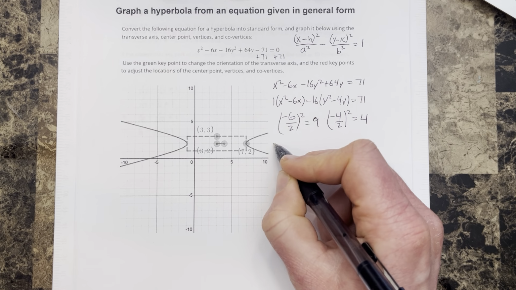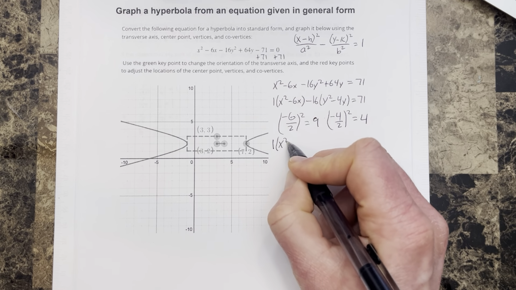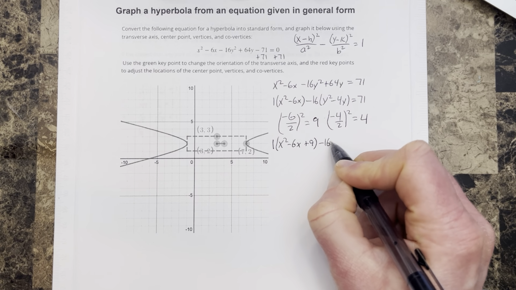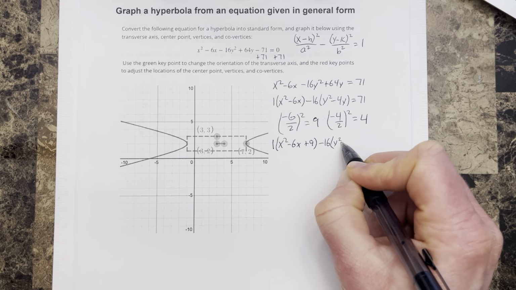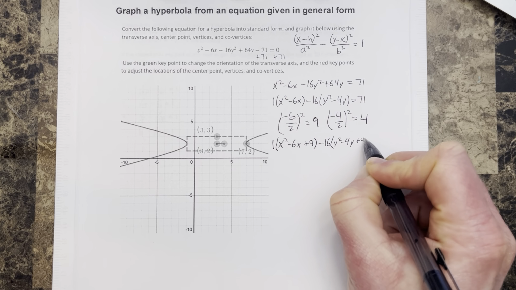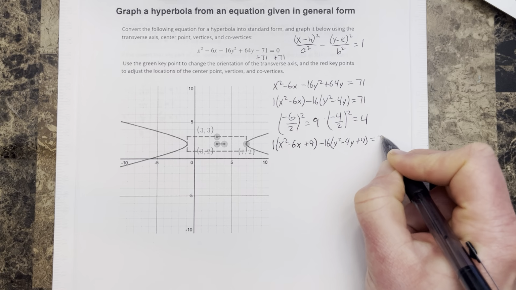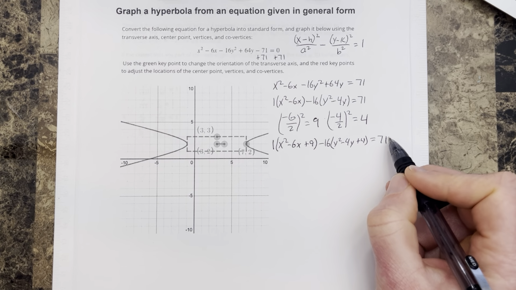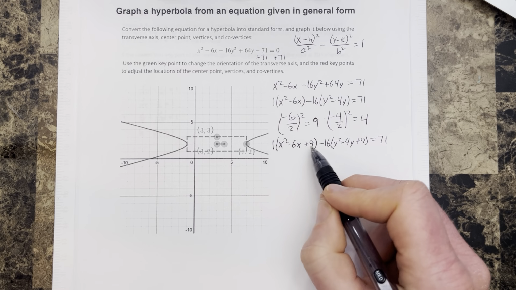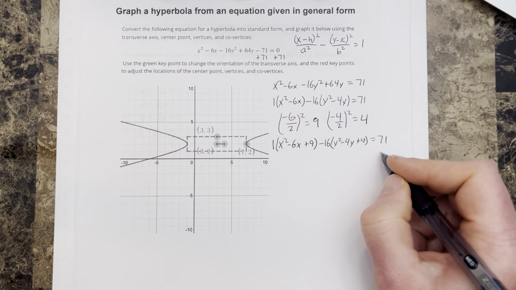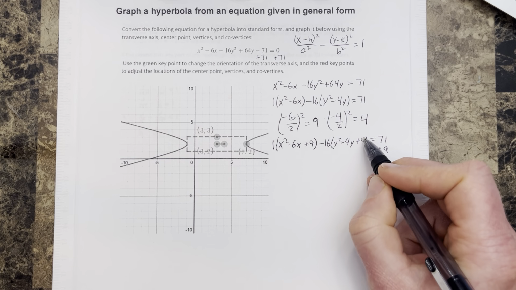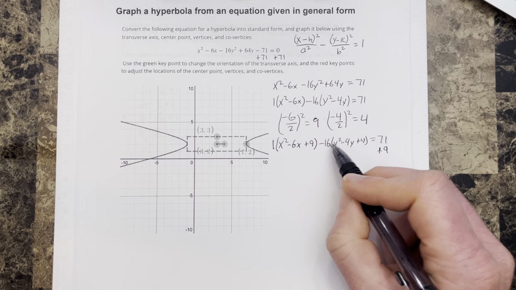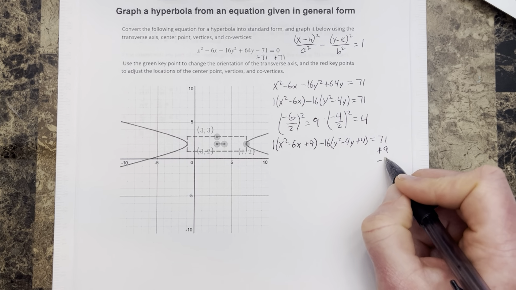So you end up with 1 times (x squared minus 6x plus 9) minus 16 times (y squared minus 4y plus 4), and that's all equal to 71. Now, I have to add in this 9 value, which was multiplied times 1, so I better add 9 here. And then also this 4 value that I just added inside the parentheses needs to be taken times negative 16, so that'd be negative 64.